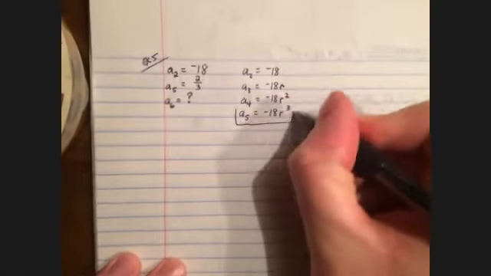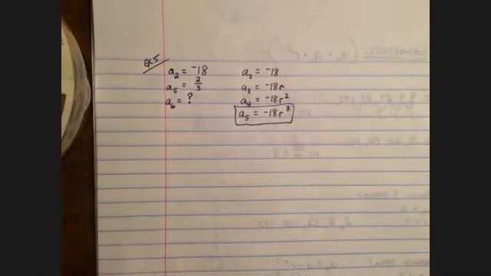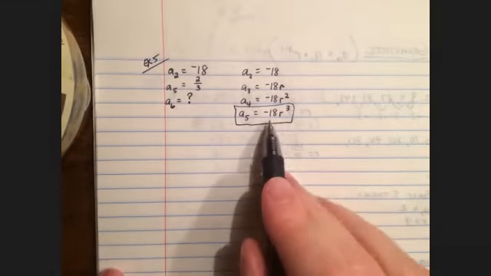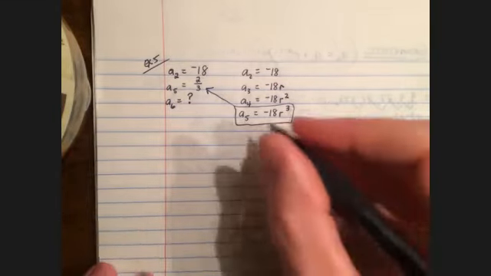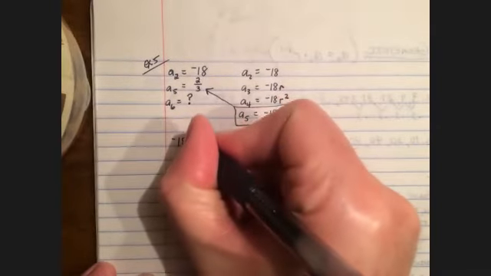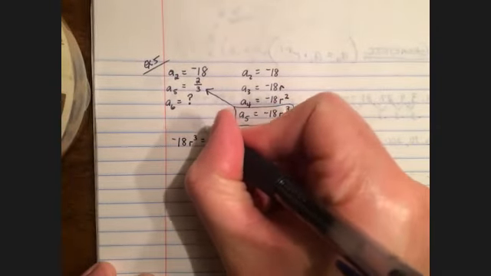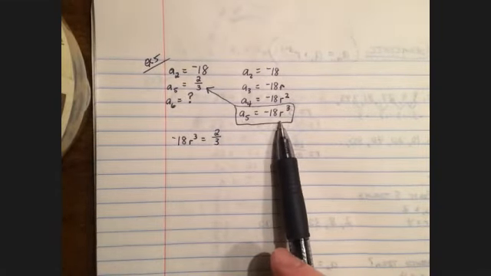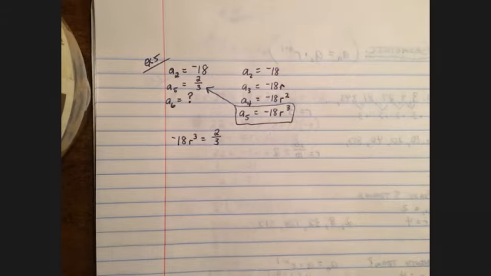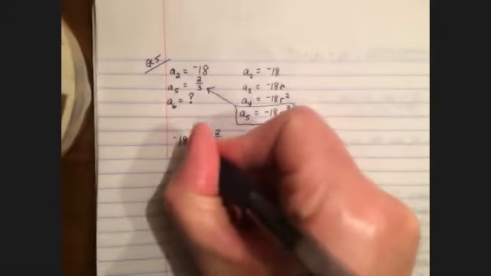So our fifth term is taking negative 18 and multiplying it times R cubed, and that would give us the 2/3 it's given to us. So negative 18 R cubed is equal to 2/3. All right, because the fifth term is equal to 2/3, and the fifth term is equal to negative 18 R cubed, we can solve this equation to figure out what R is.